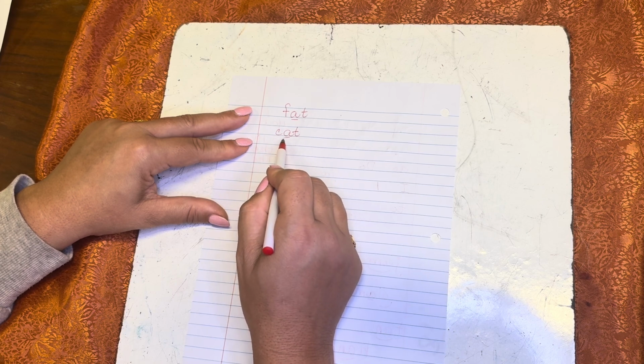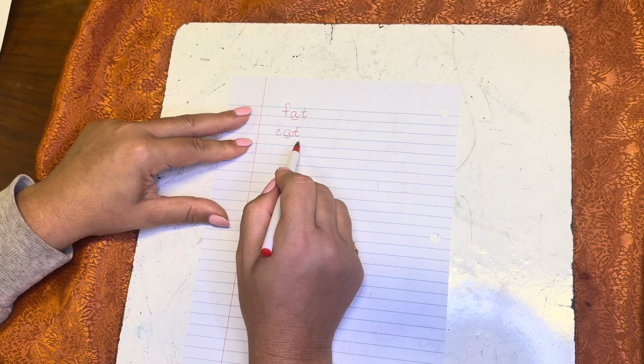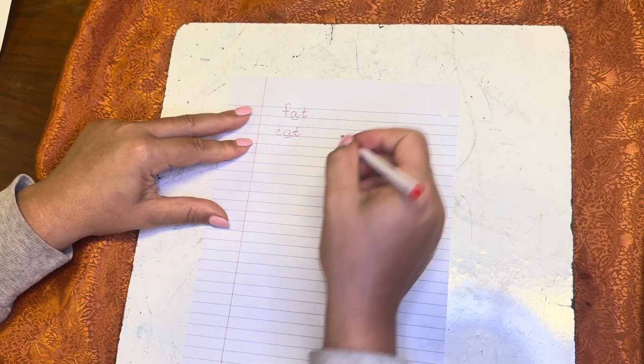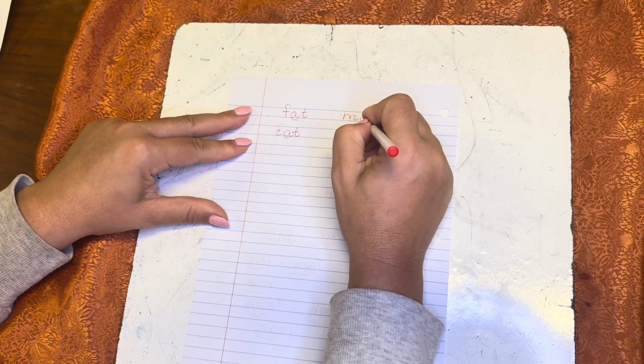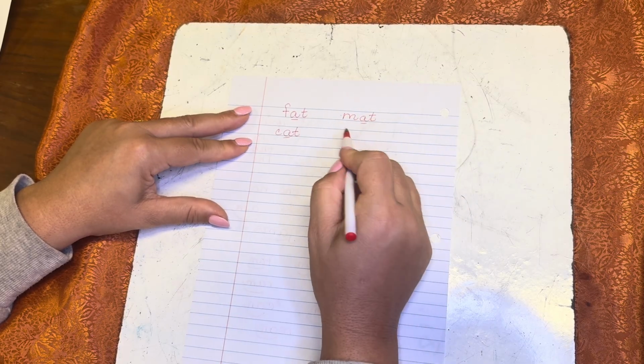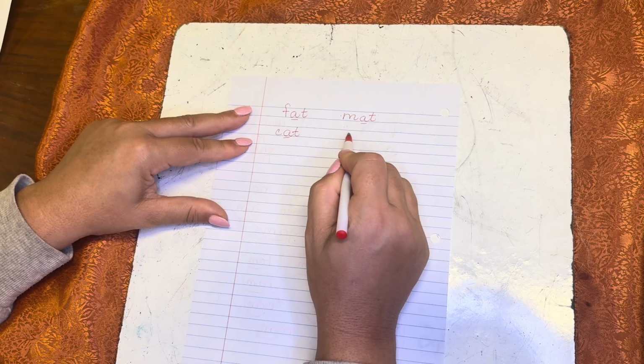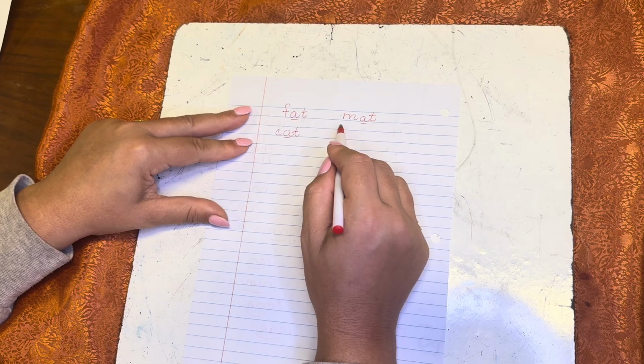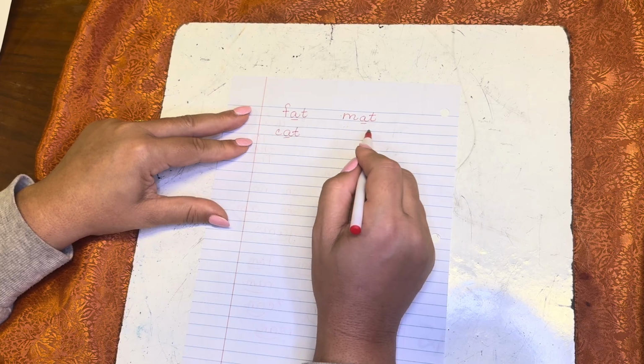Your turn. What word is that? Cat. Yes, cat. Oh, we know this one. That's a mat. Your turn. What word is that? Mat. Yes, mat.